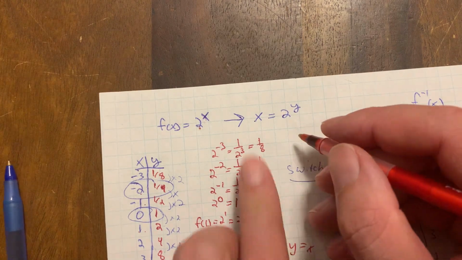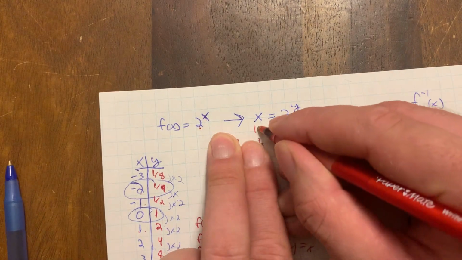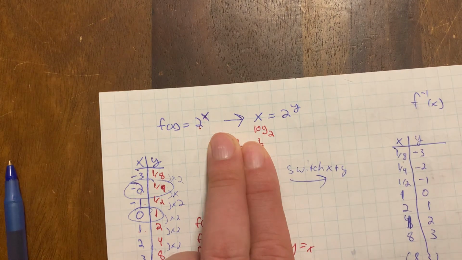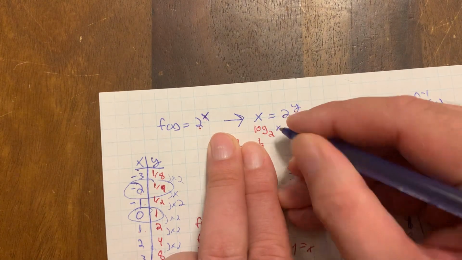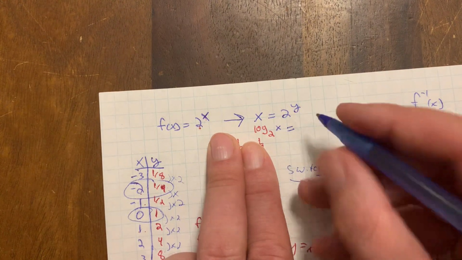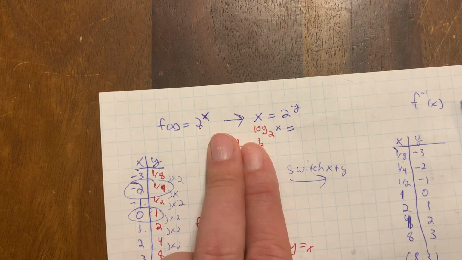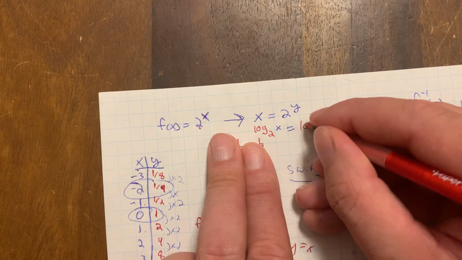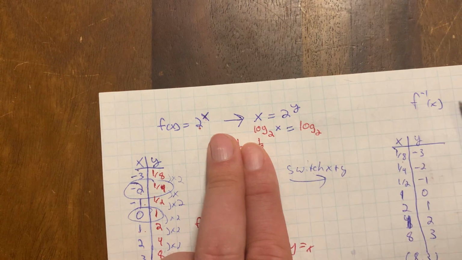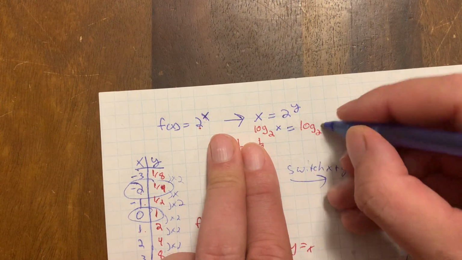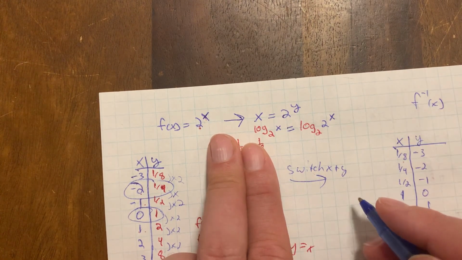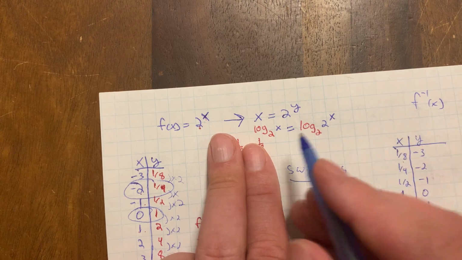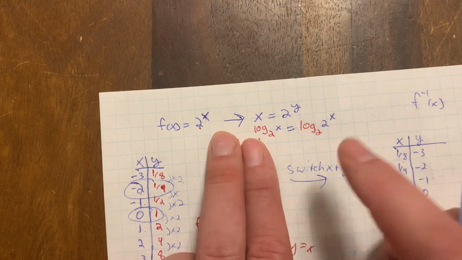And so what we do, I'm going to rewrite this here, is we're going to do log base 2 on both sides. Log base 2 of x equals log base 2. I'm doing log base 2 of both sides. And we will learn more about this later this year. You don't need to feel like you're an expert in this inverse operation yet. If you're a little confused, it's okay. I'm doing the same operation on both sides.